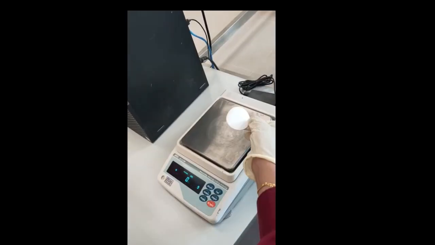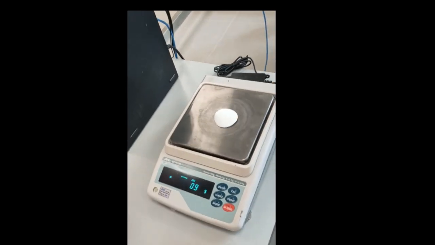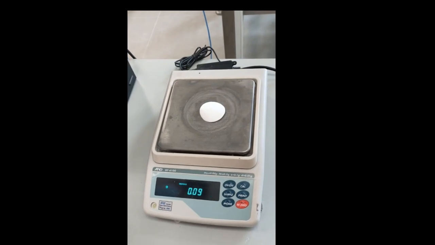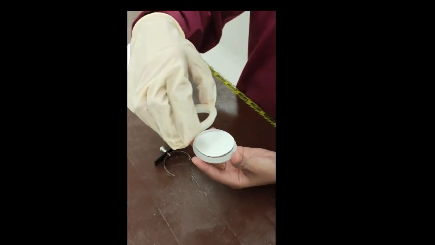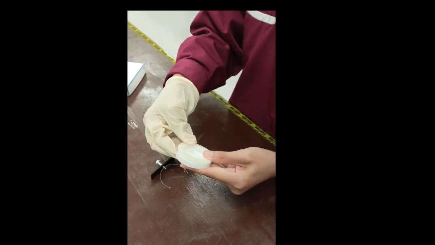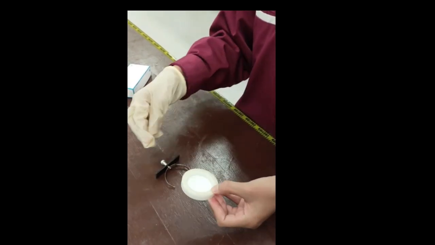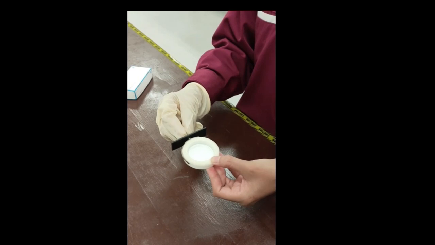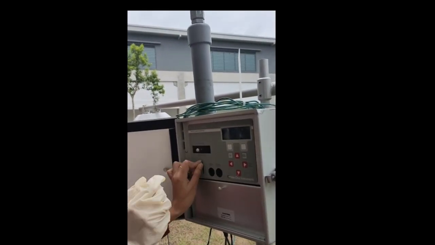The 47mm filter cassette and filter tray were taken out. The initial weight of the glass microfiber filter was taken using an analytical balance. Then, place the glass microfiber filter in the 47mm filter cassette and filter tray. Then, the 47mm filter cassette, filter tray and glass microfiber filter were installed into the E-sampler.